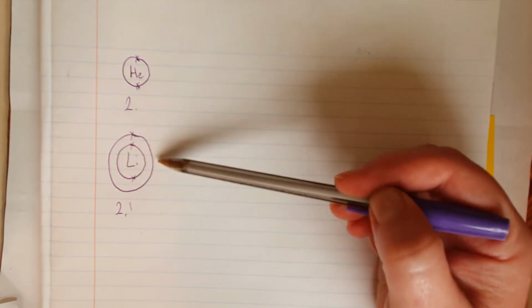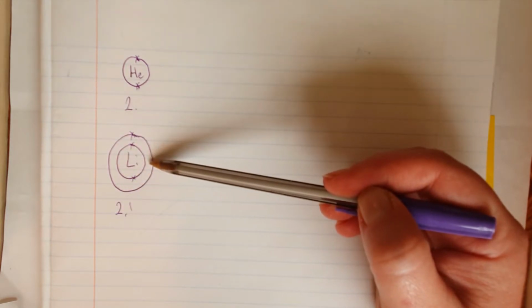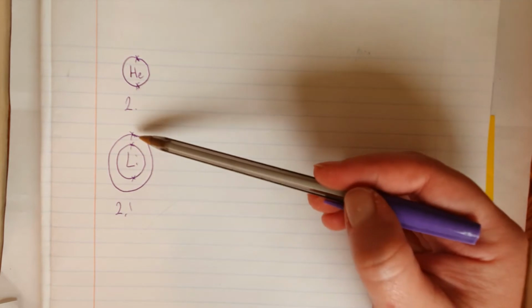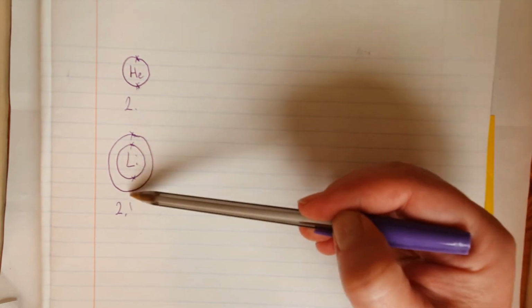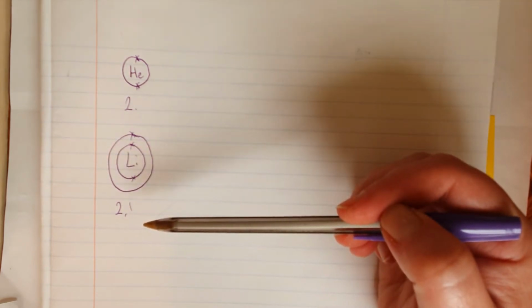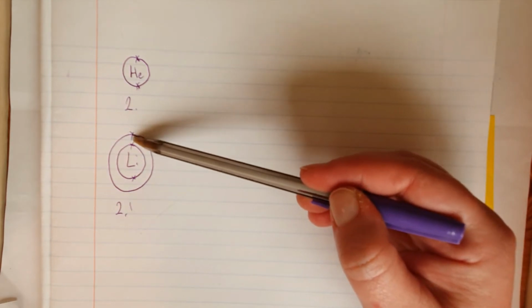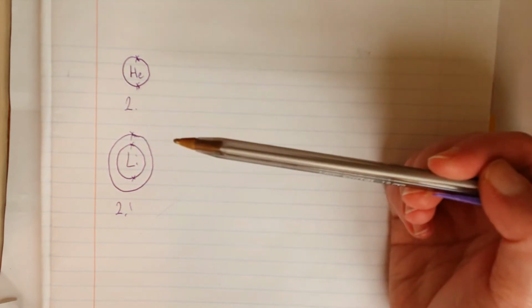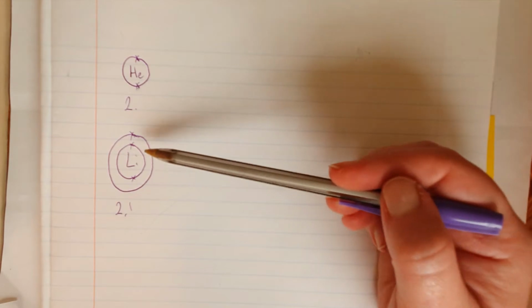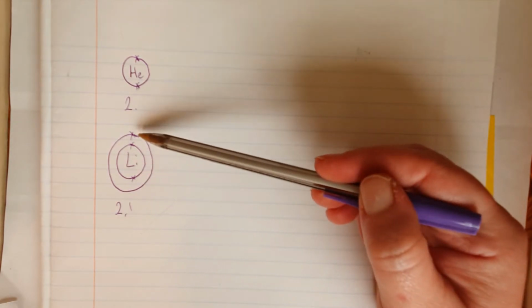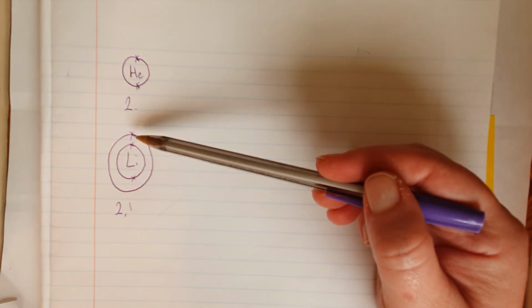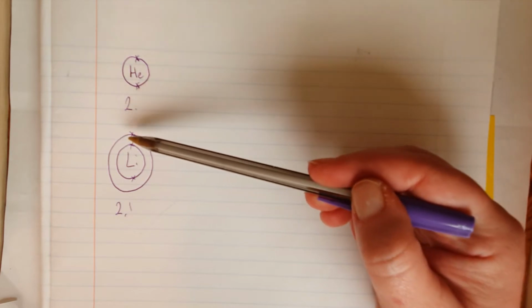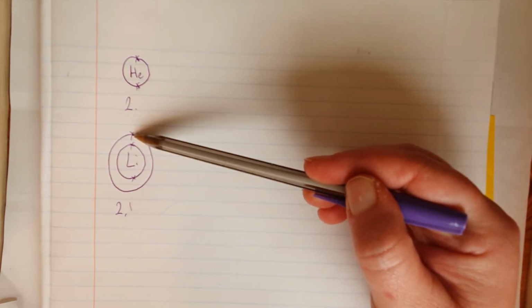So this element, lithium, could do one of 2 things. It could gain 7 more electrons to have a full shell, or it could lose this one. Now which do you think is easier? Gaining 7 or losing 1? Okay, so it's going to lose that 1 electron.